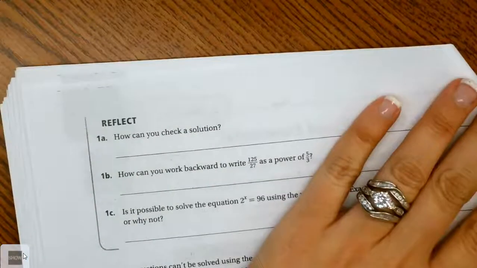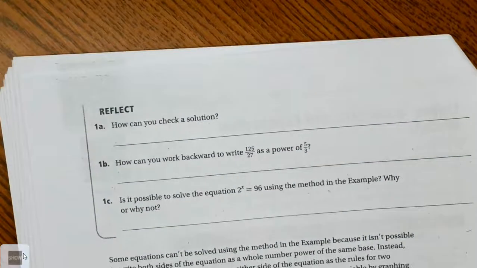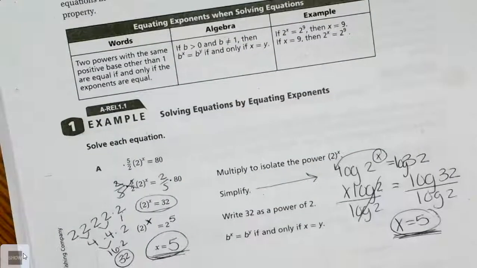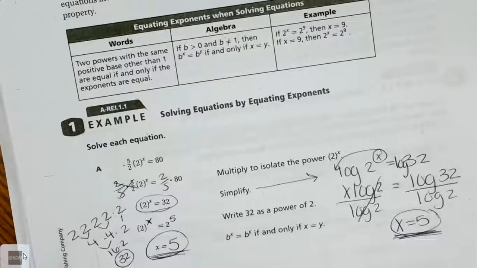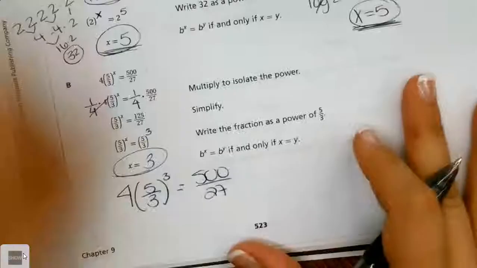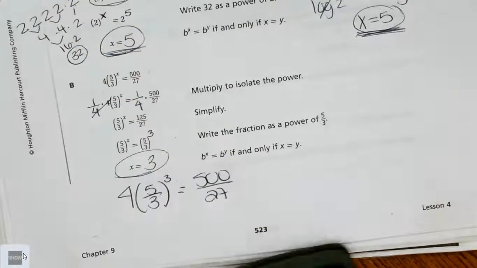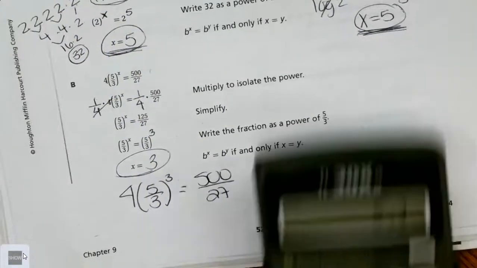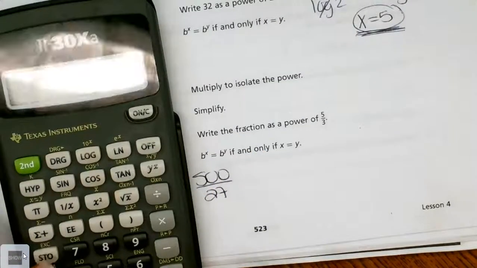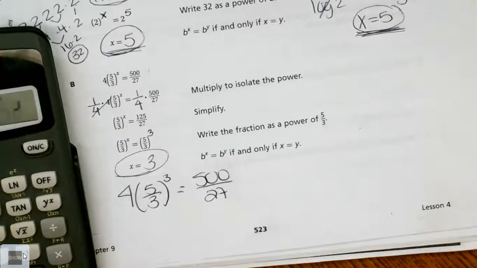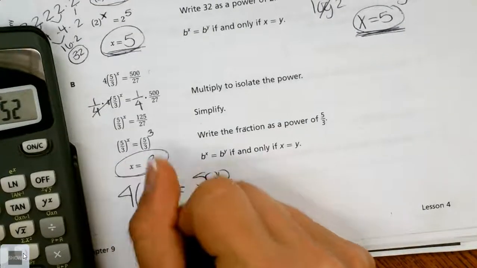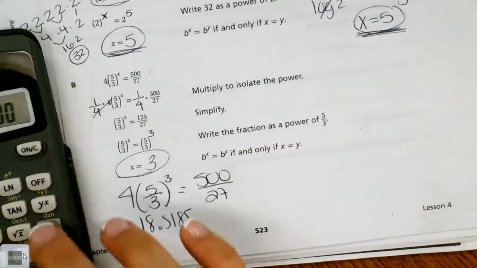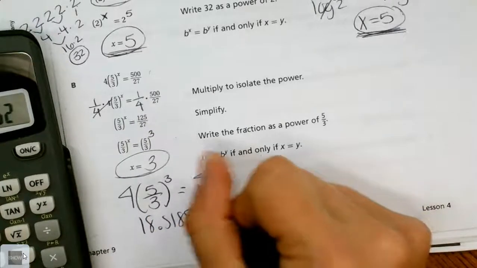How can you check a solution? To check the solution, can't we just go 4 times 5/3 to the third equals 500 over 27. So let's check this with our calculator. I'm going to take my calculator: 5 over 3 to the third times 4, and I got 18.5185. 500 divided by 27 is 18.5185.